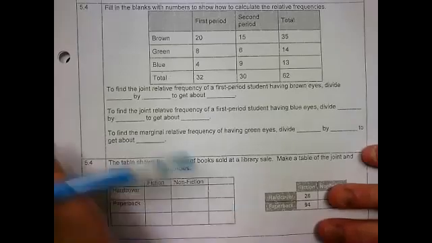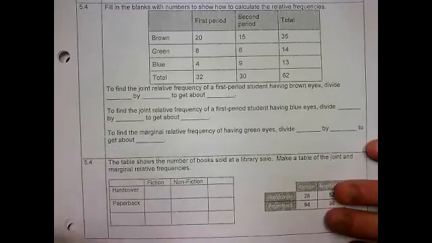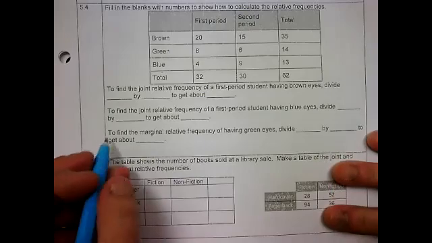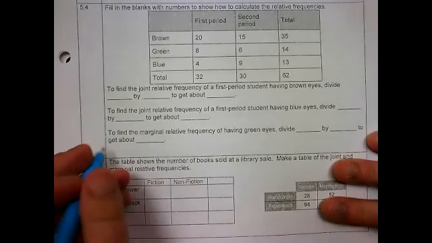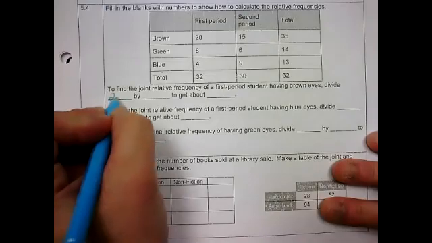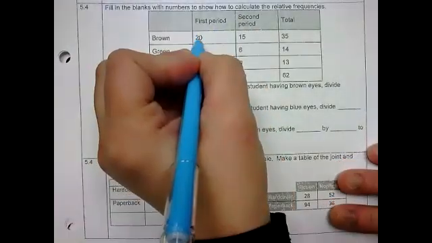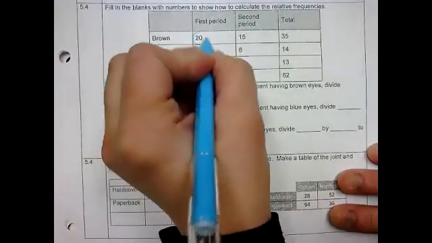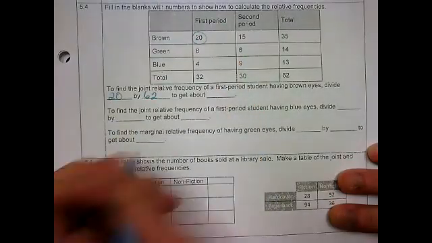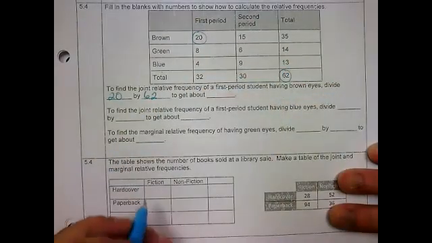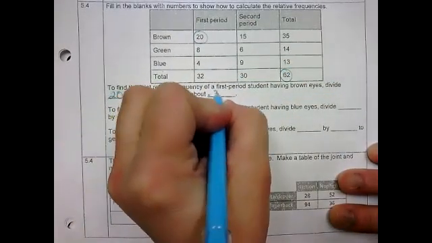So to find the joint relative frequency of a first period student having brown eyes, we're going to divide 20 by 62. So we're looking at first period students with brown eyes. There's 20 of those students. Our total is 62. And we will get about 0.32.